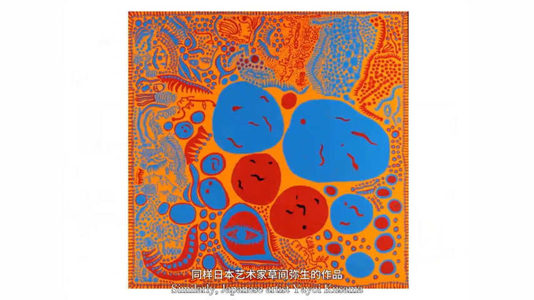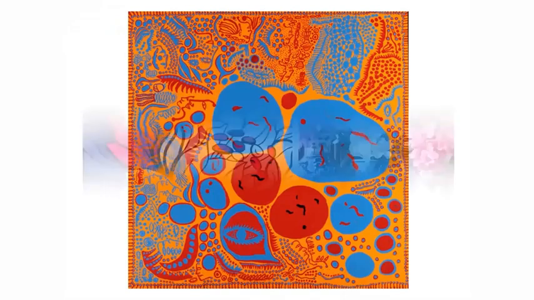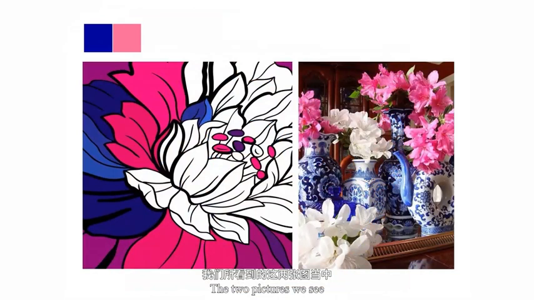Similarly, Japanese artist Yayoi Kusama also likes to use this type of bold and exaggerated color contrast in her works. The two pictures we see, an illustration and a painting of indoor flowers, use red-blue contrast with black and white to harmonize the colors, showing a vibrant yet dynamic contrast.